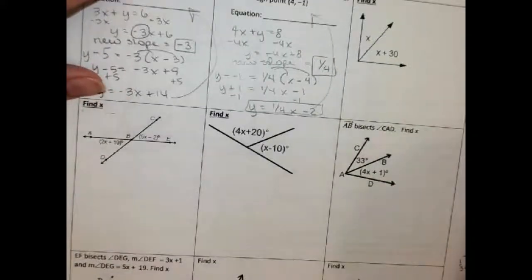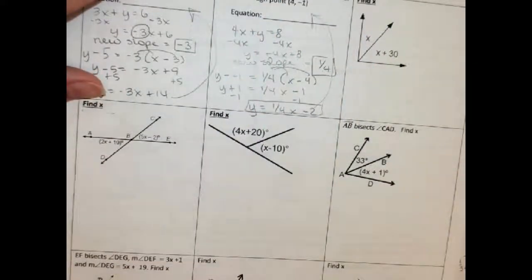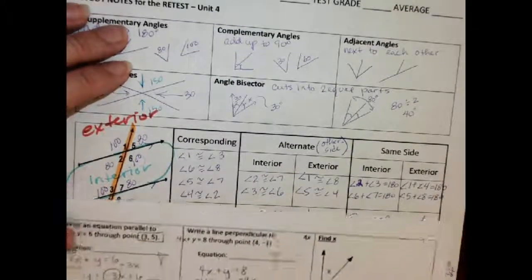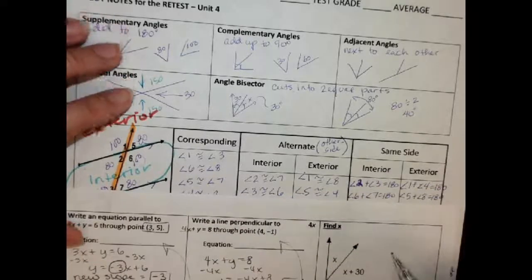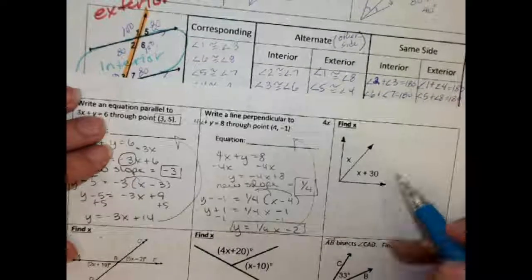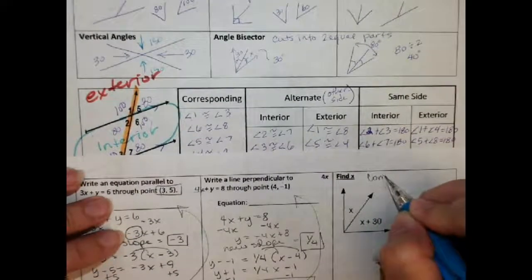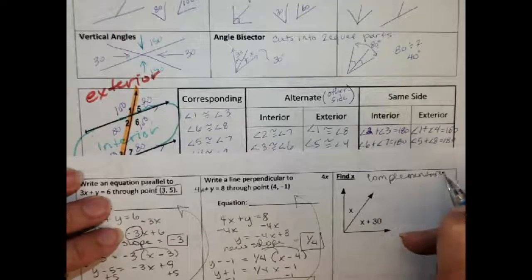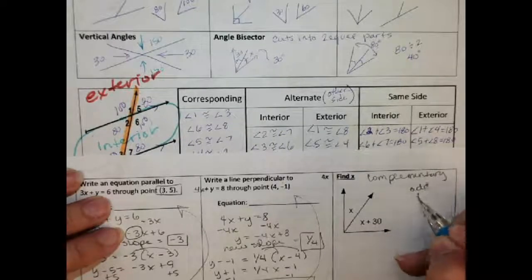Okay, we're going to do the rest of our problems here, and we've already done the other side of this worksheet with these notes here, and these are the kind of angles we're going to talk about. So first I just want to go through and name which kinds we have. This first one here makes a right angle, so this is complementary. So they add to 90 degrees.